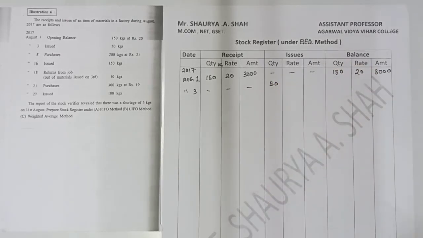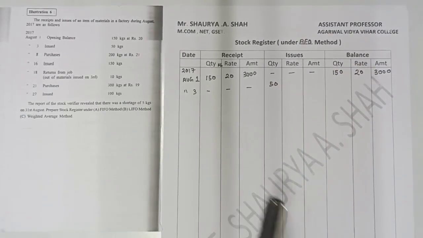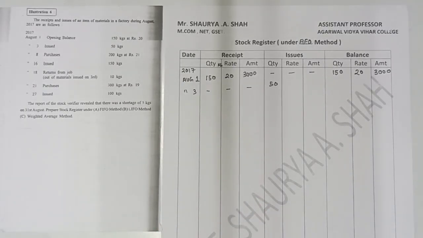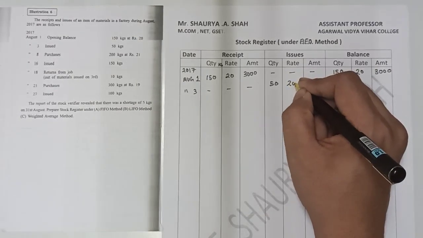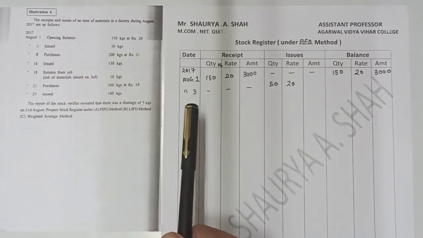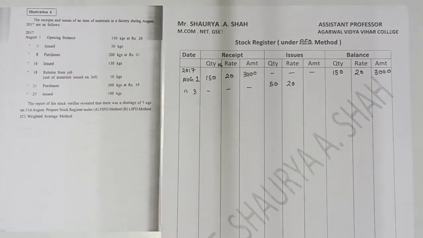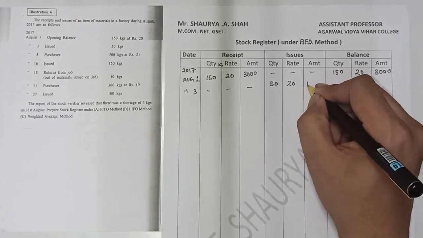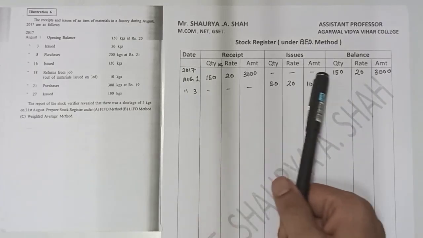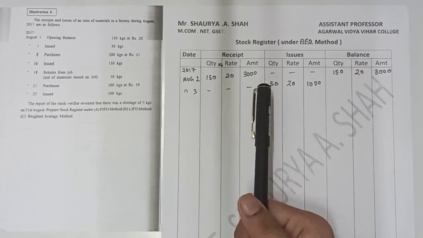Now what will be the rate? As such, you have only one quantity with you, that is 150 kg at 20 rupees. So my rate will remain the same. In the initial sum there will be no issues, because you have only one kind of quantity from which you are continuously issuing. So 50 into 20 gives me 1000 rupees. So I have written the amount. Now what is the balance I have? Earlier I had 150, minus 50 I gave.